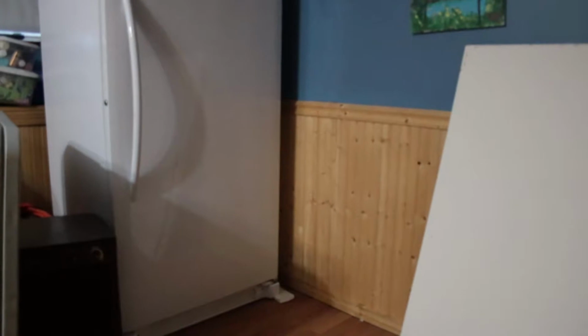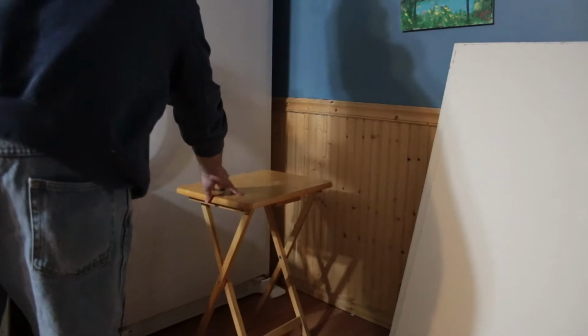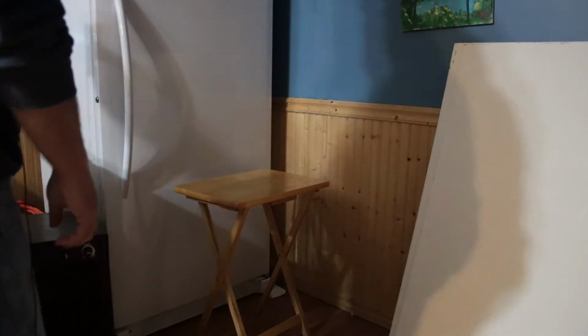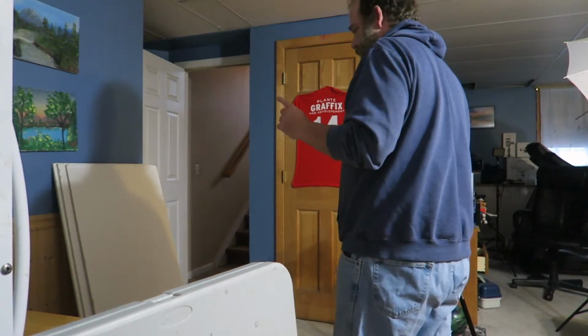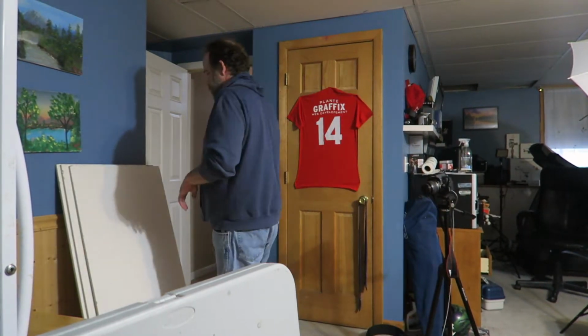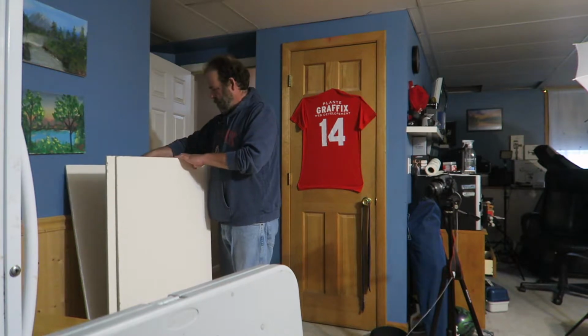All right, so right now we have an area that I've picked out. It is right basically in front of my freezer, which is cycling right now. It's really simple. We're going to take this card table here, or TV tray. Actually, what we're going to basically do is put this card table in here. And what I have right now is I have some old ceiling tiles. And these work pretty well.